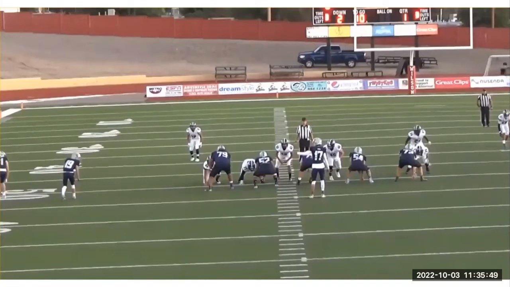Take a look at number 81. The offensive pass interference. It's going to occur around the 20-yard line.